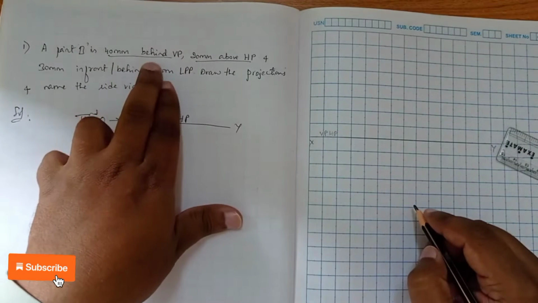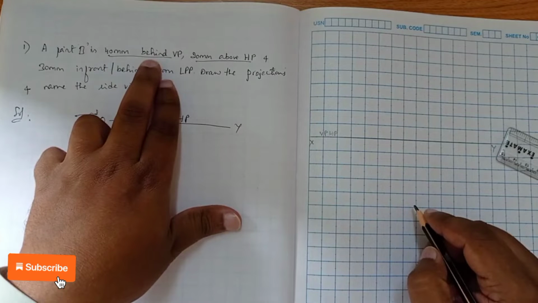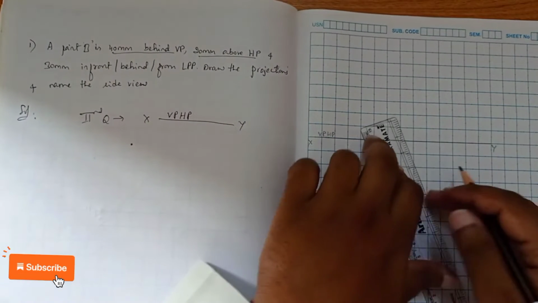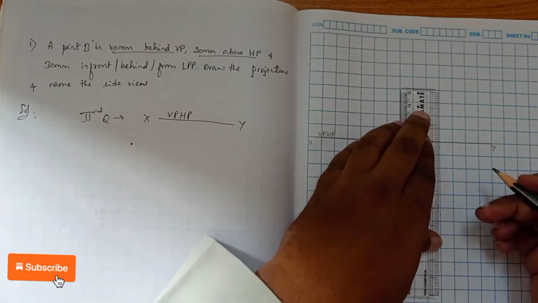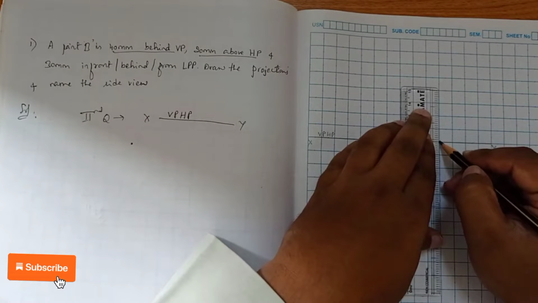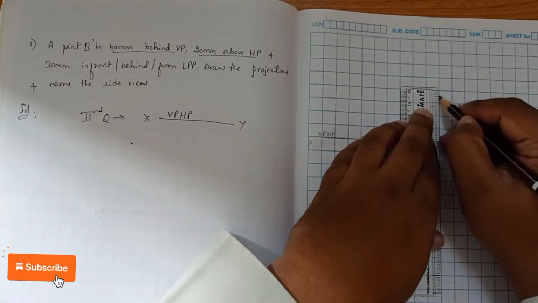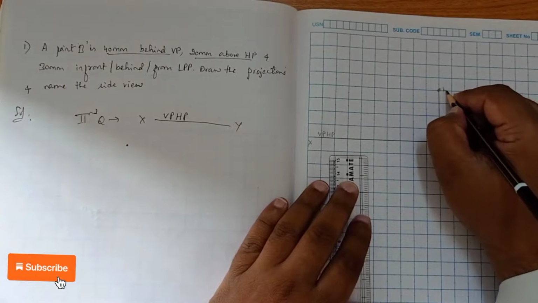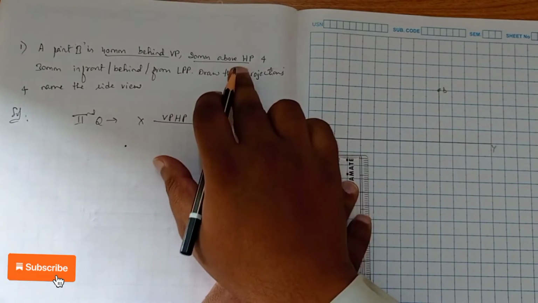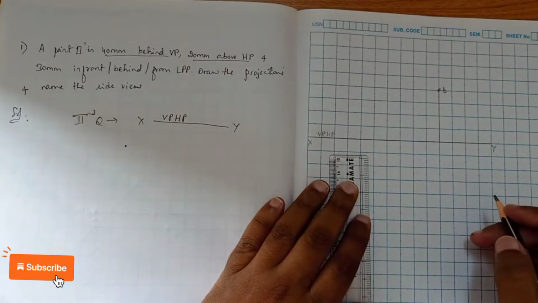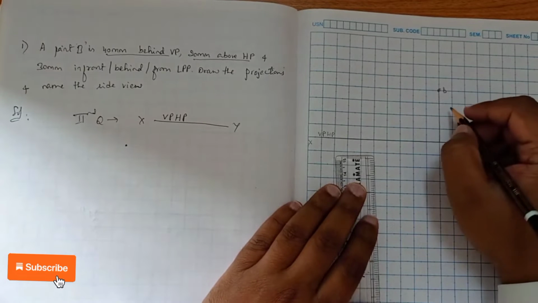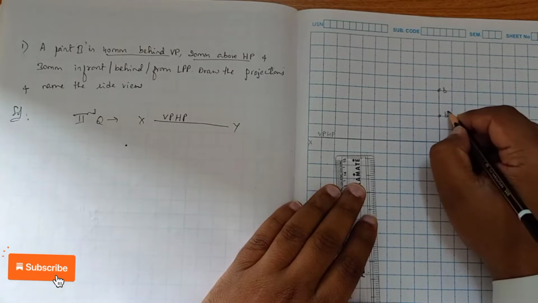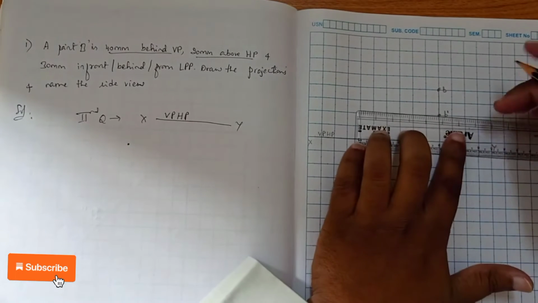Now 40 mm behind VP. Behind VP means it is top view. So I'll be drawing here 40 mm, which means 4 boxes. So it is small b, top view. Now 20 mm above HP. Above HP means it is our front view. On the same collinear line we can mark 20, which means two boxes. It is b dash. So now we can show the dimension here.